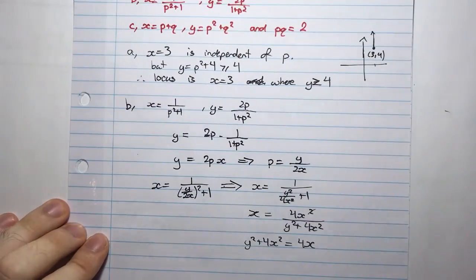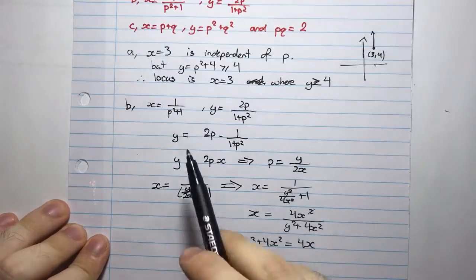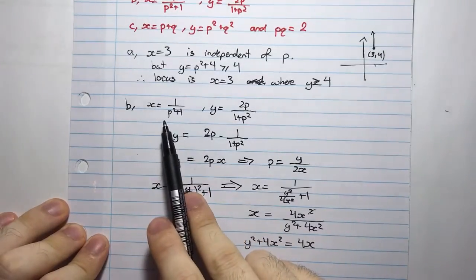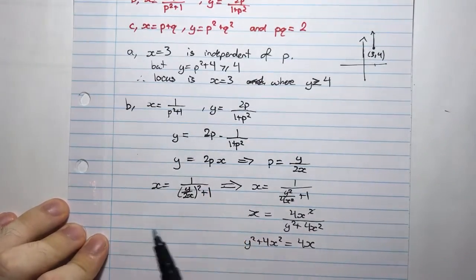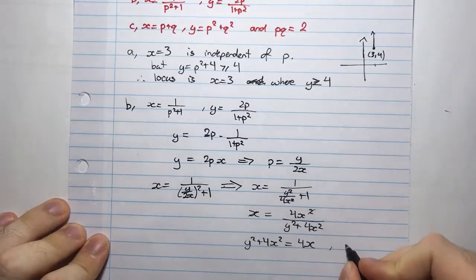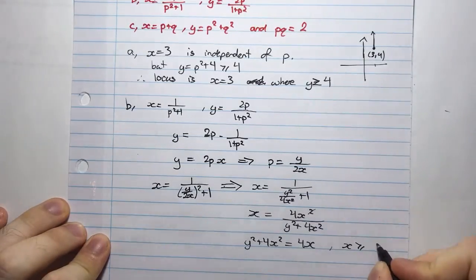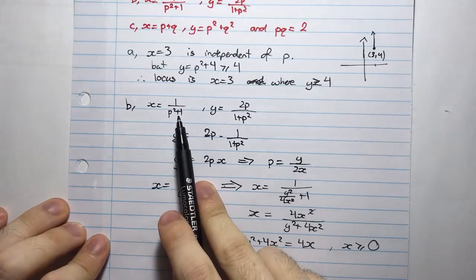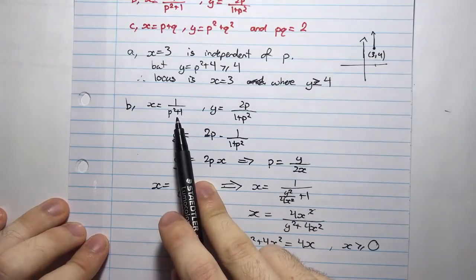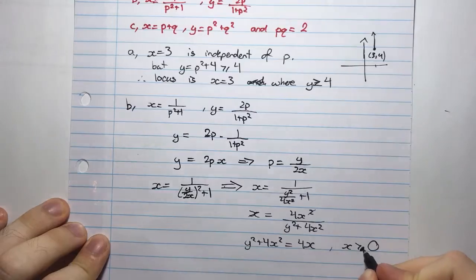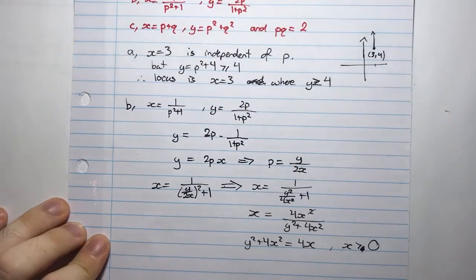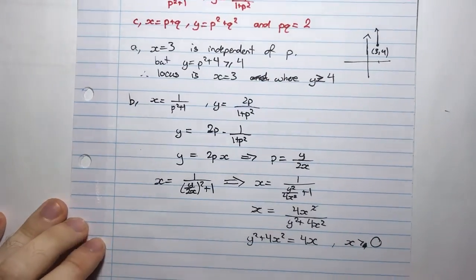Is this the entire story in this question? Not quite. Here I can note that for any value of p which I put in, this whole term here is going to be positive and non-zero. So I could say that x has to be greater than or equal to 0. It's always going to be positive, and it's always going to be greater than 0. I shouldn't have strict inequality here, so strictly greater than 0.